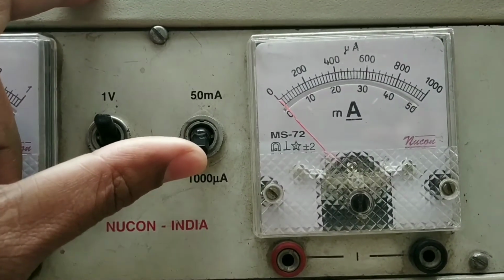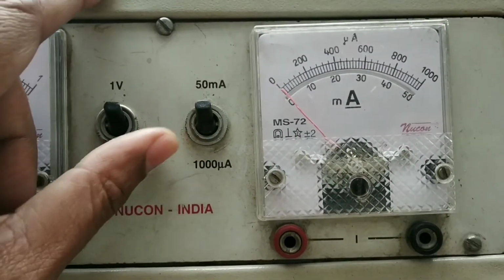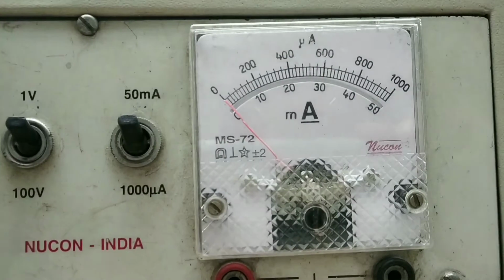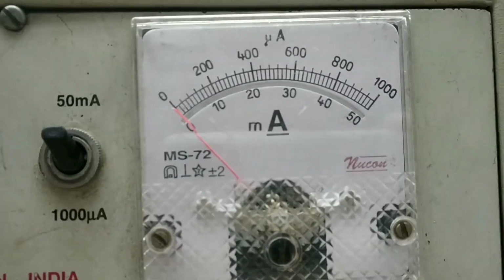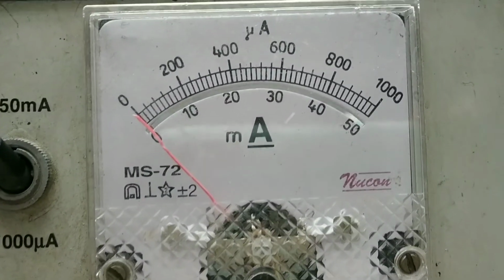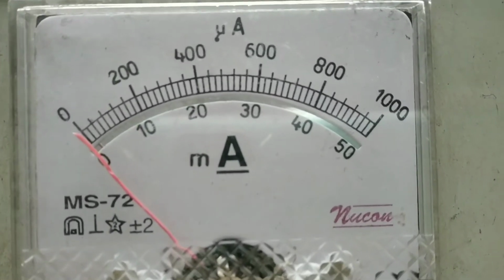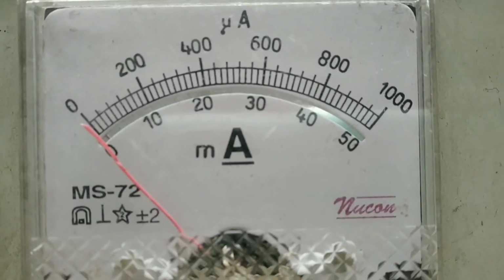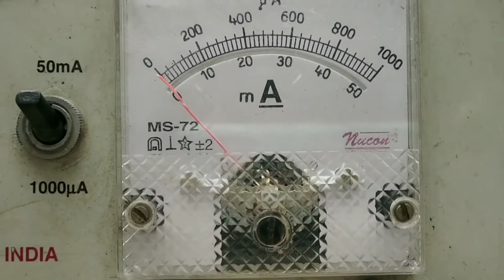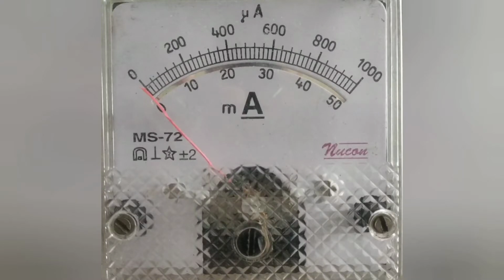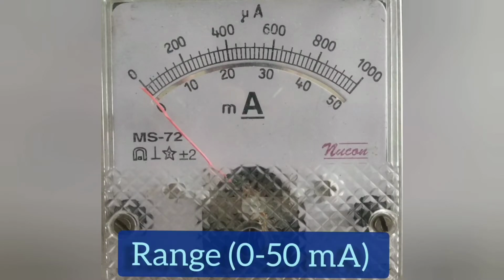This is 1000 microampere, and the next one has a range of 50 milliampere. The lower scale is from 0 to 50 milliampere, while the upper one is from 0 to 1000 microampere. In the case of forward characteristics, we are supposed to make use of the lower scale, which is from 0 to 50 milliampere.